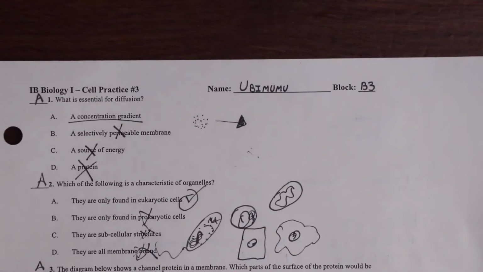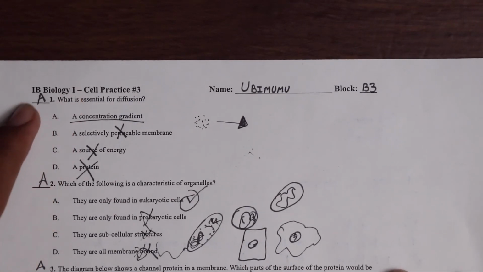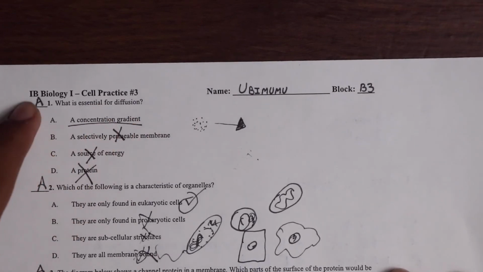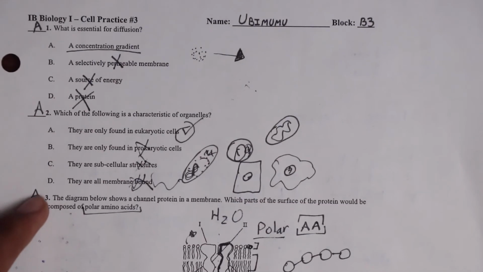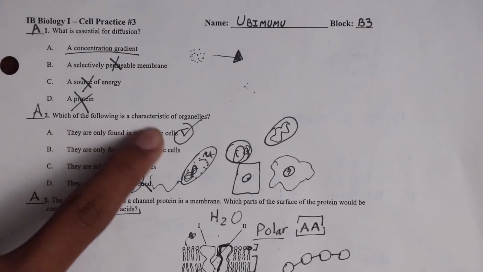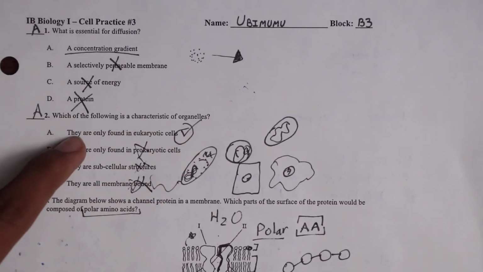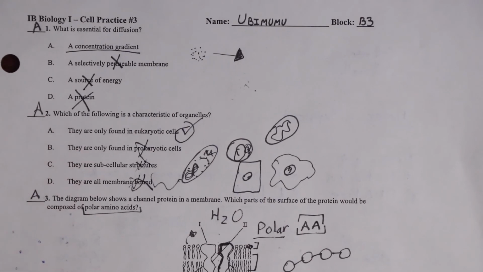Okay guys, a quick overview of cell practice number 3. So for question number 1, what is essential for diffusion? A concentration gradient, so diffusion going from one place to another. For number 2, which of the following is a characteristic of organelles? A, organelles are only found in eukaryotes, not in prokaryotes.